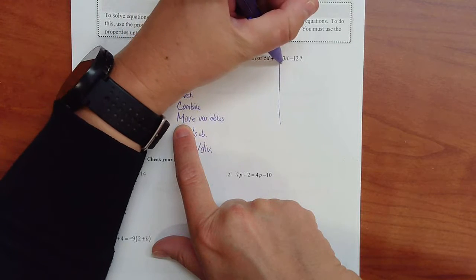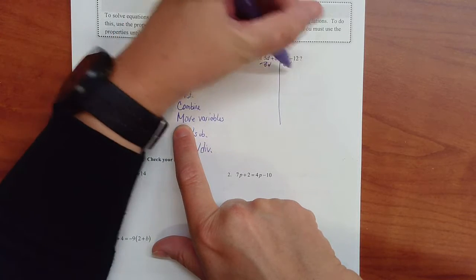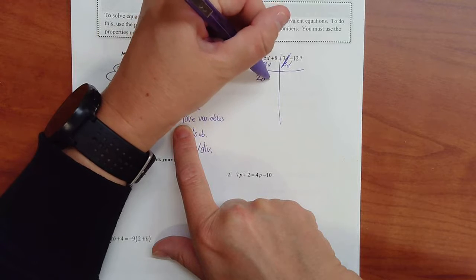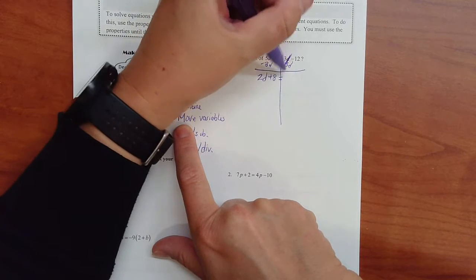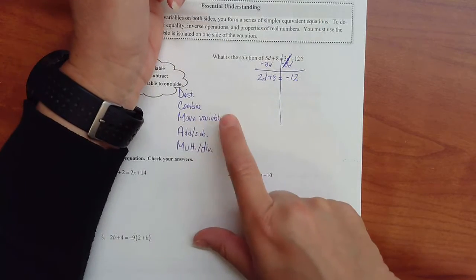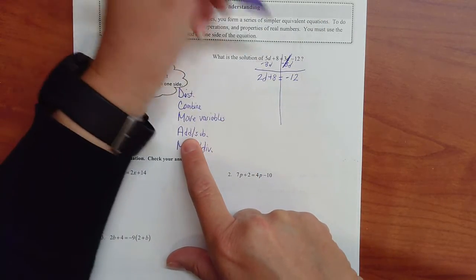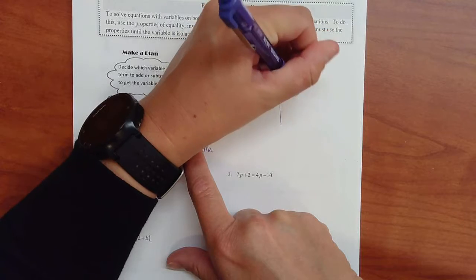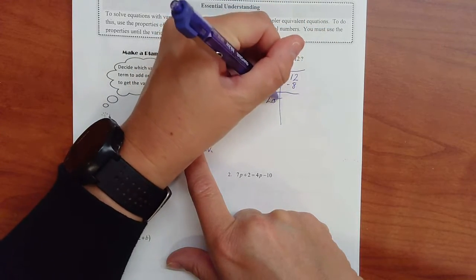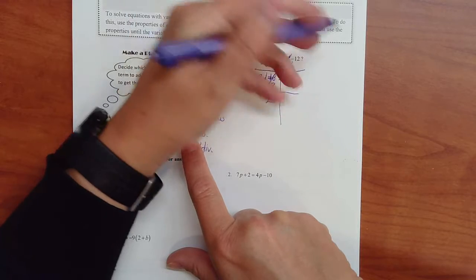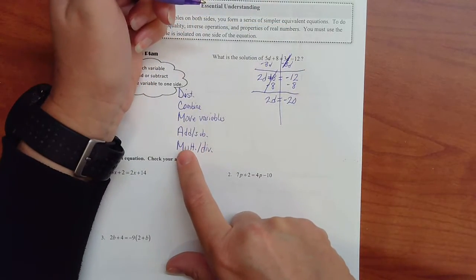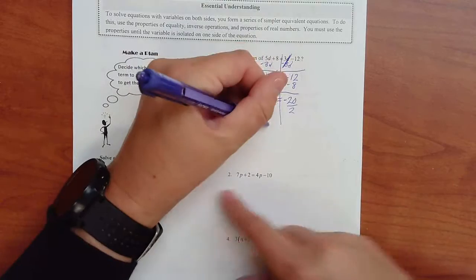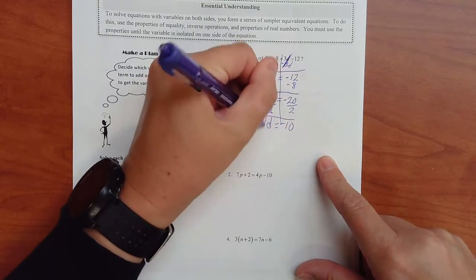So if I have a positive 3D, I'm going to subtract 3D from both sides. Cancels right there. 5D minus 3D is 2D plus 8 equals, always look to the left of your number, that's a negative 12. So I moved my variables. Now I'm on to add or subtract. So to solve for D, I have plus 8 here, so I'm going to subtract 8. So then I have 2D equals negative 12 minus 8 is negative 20. And then I need to multiply or divide. So I have multiplication going on here. The opposite of multiplication is division. So divide both sides by 2, and I get D equals negative 10.